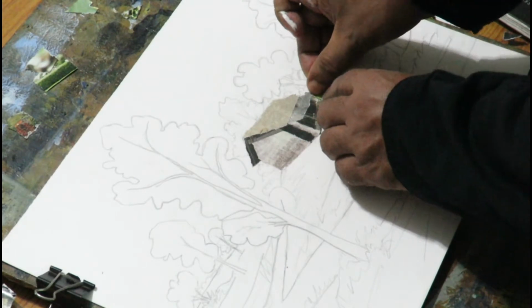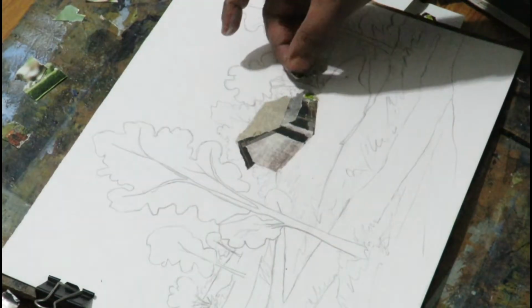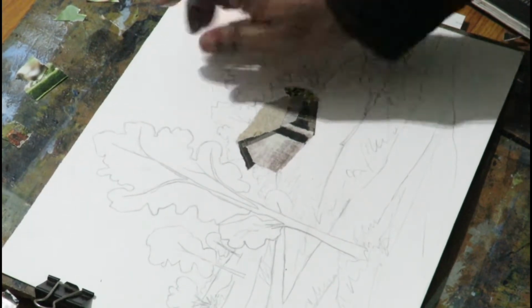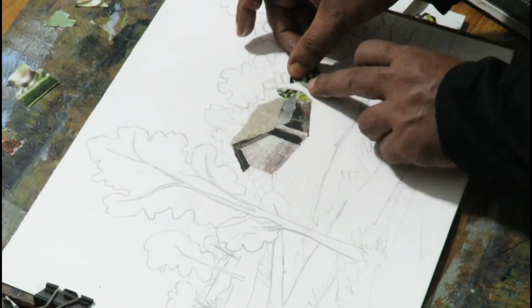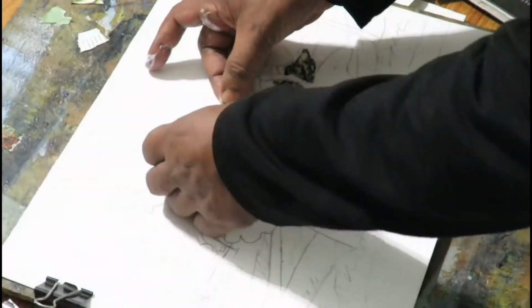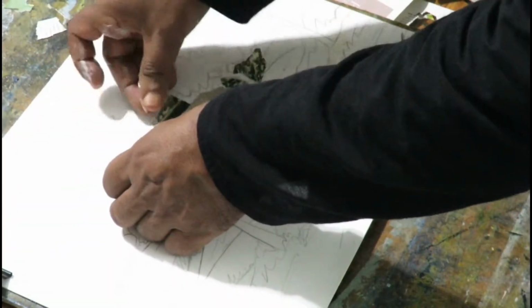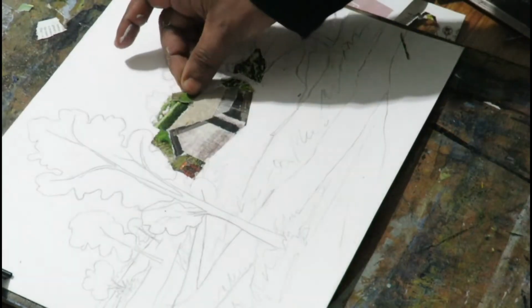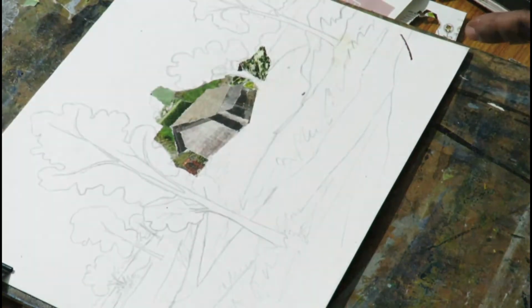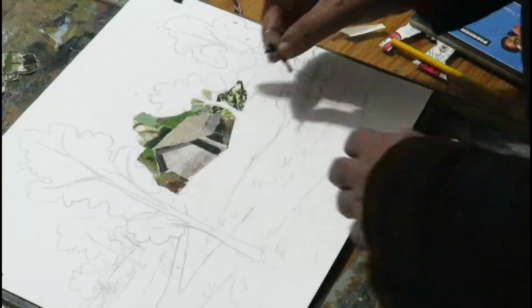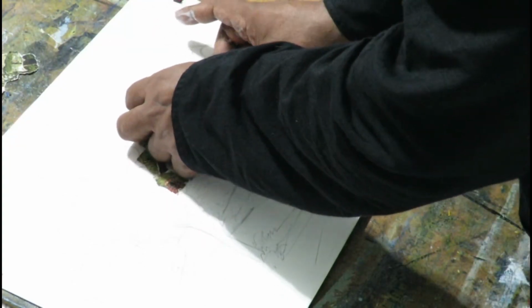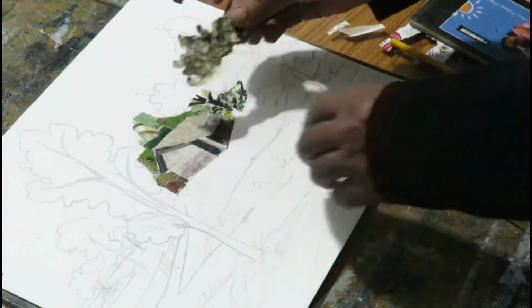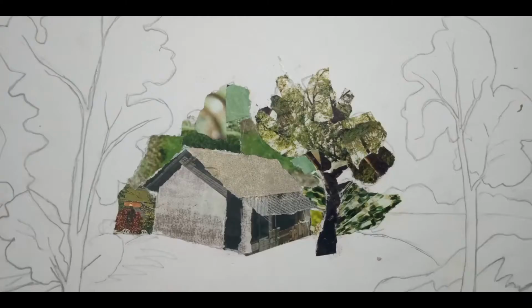Let's put the paper on the bushes. It's okay. Let's put the paper on the big tree in front of the house.